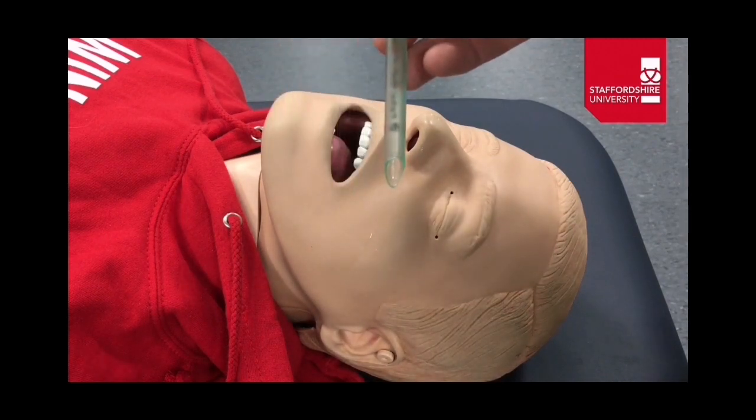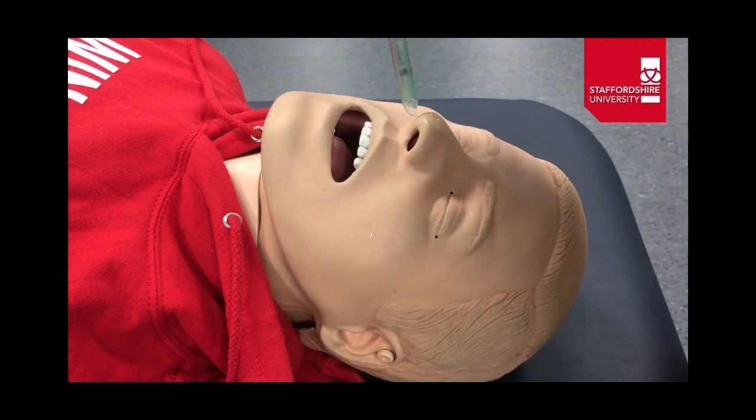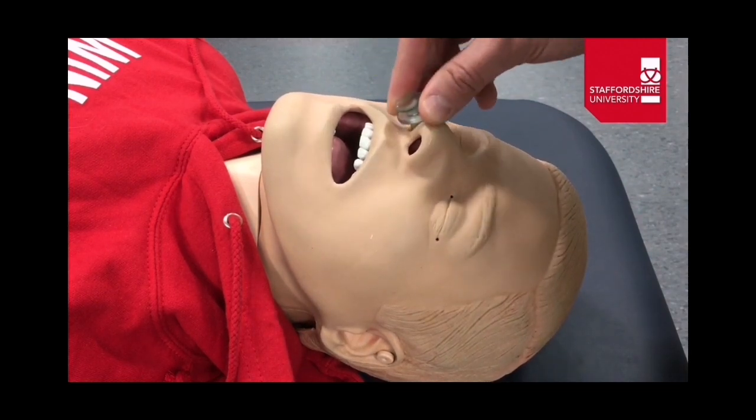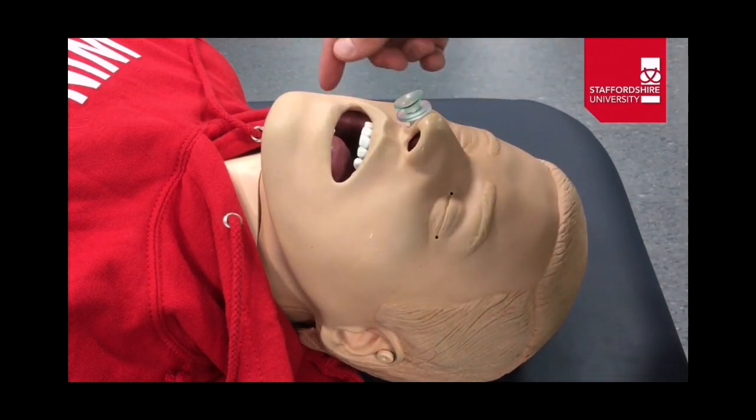Insert the NPA with the bevel, which is on the end here, facing towards the patient's septum. So in this case, if we go into the right nostril, facing the bevel towards the septum, we're essentially just going to push it vertically down into the patient's airway, allowing it to follow the anatomical curve of the airway.